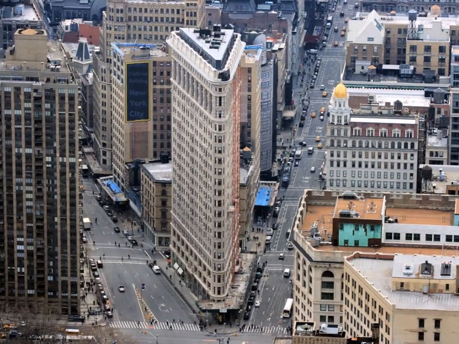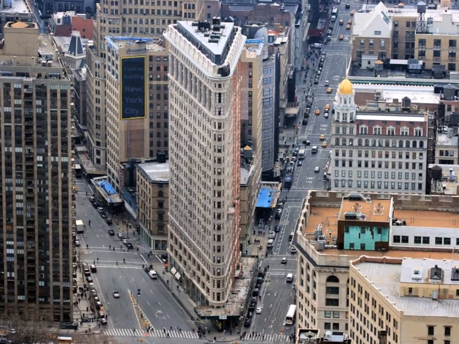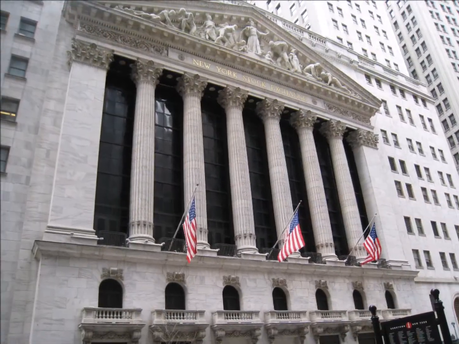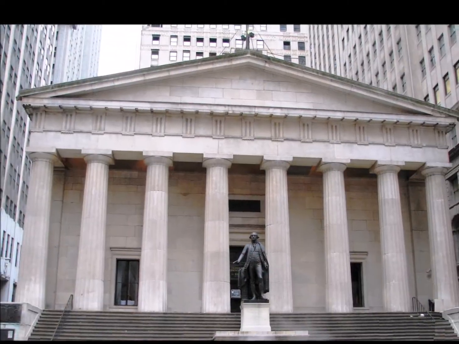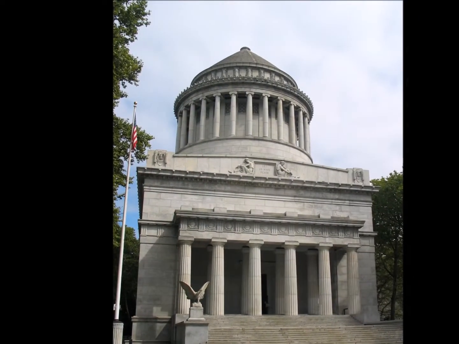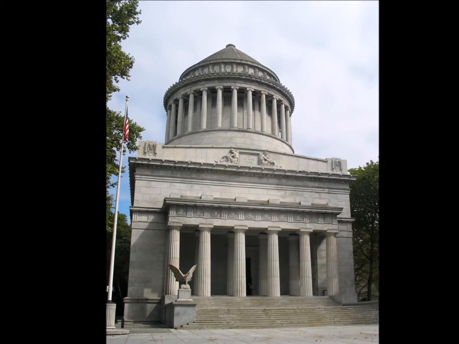Other noteworthy buildings and landmarks include the city's first skyscraper, the Flatiron Building, Wall Street's Stock Exchange Building, Federal Hall, the Statue of Liberty, and Grant's Tomb, where repose President Ulysses S. Grant and his wife.